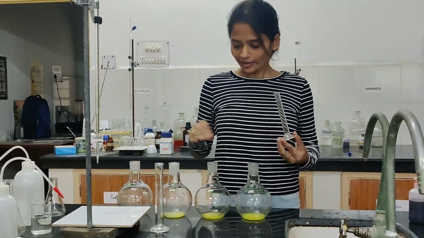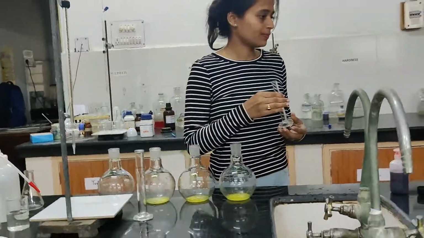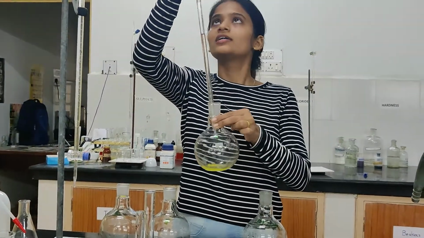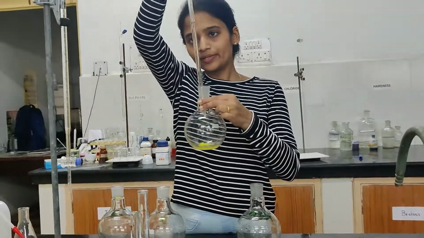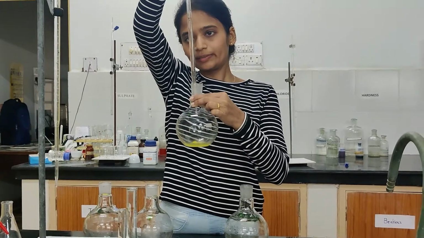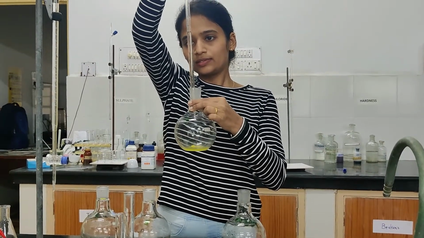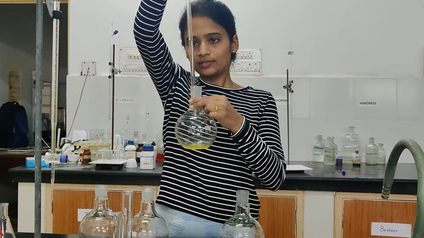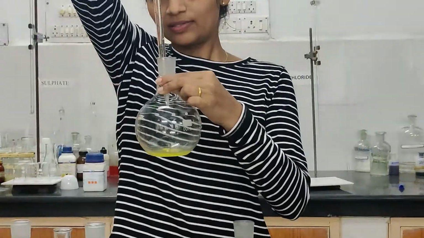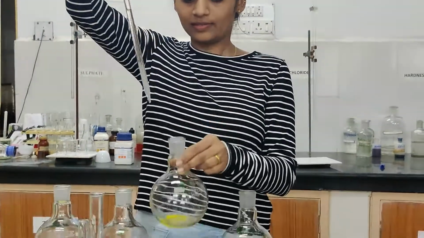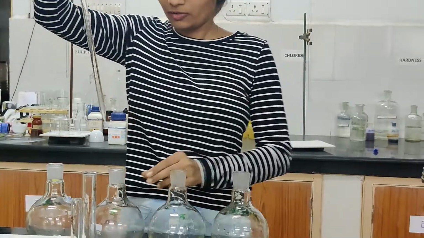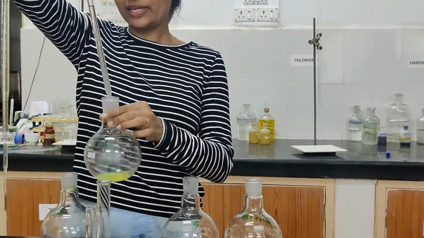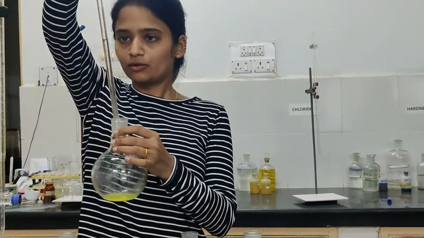Okay, so I have added distilled water first. I added 7 ml distilled water here, so that means 3 ml sample. This is 3 ml sample. Then in the next, 5 ml sample. I am adding it from the same pipette.